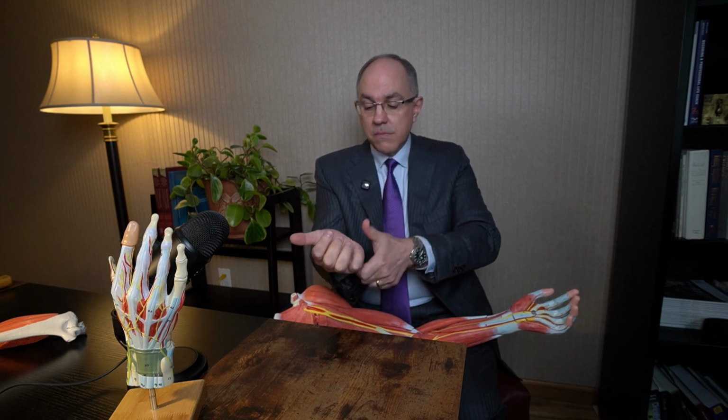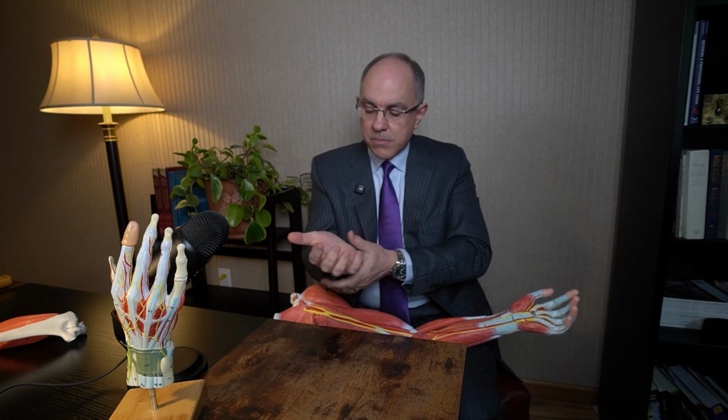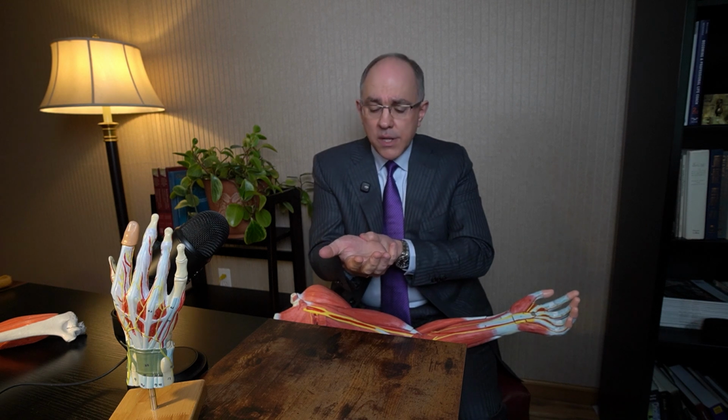Also, if you just put firm pressure, not a ton of pressure, in the heel of your palm, more on the thumb side, and you hold that there, we call that a manual occlusion test. So it's occluding, and we're putting a little bit of light pressure. And if that lights up your symptoms on the thumb side, wow, you probably have carpal tunnel syndrome.